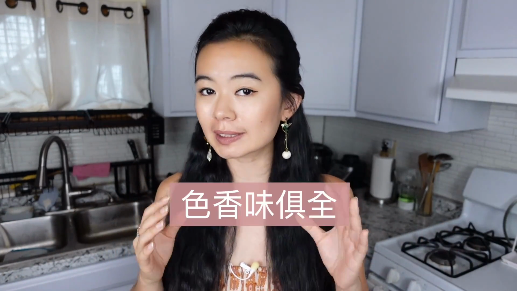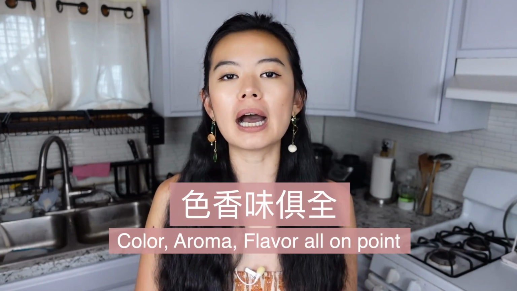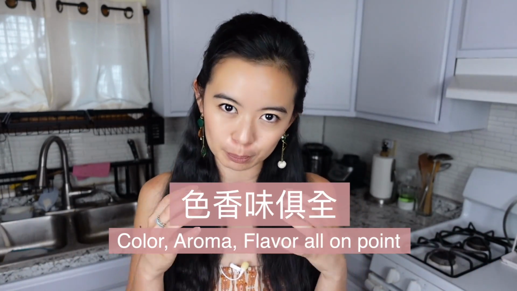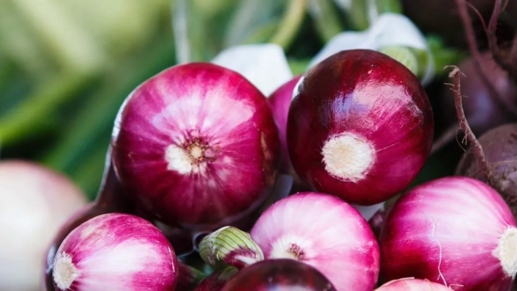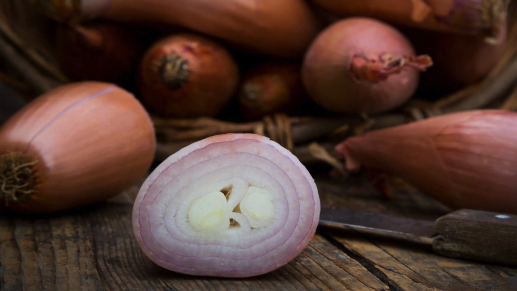Now, the best thing about purple, aka the red onion, I'll say is its color. In Chinese, we have a saying called 色香味俱全. That means the color, the aroma, and the flavor are all on point, which explains perfectly how color influences our appetite. Purple onion has the best advantage of color out of all onions, just like shallots that are also light purple.